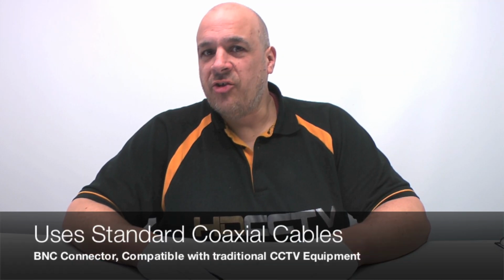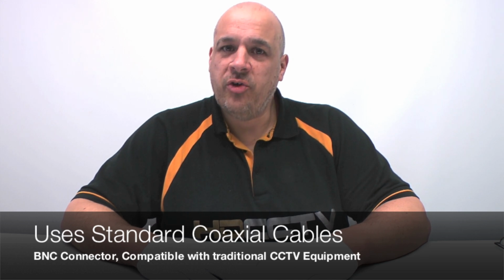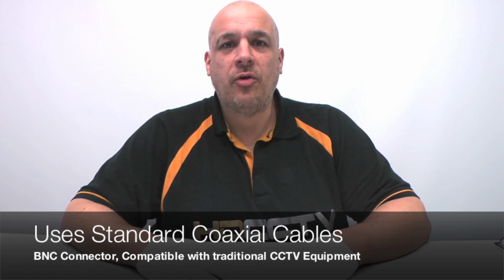960H uses exactly the same connection I showed you earlier on the SDI recorder. You have the same BNC push-twist connector for the cameras, and all the wires have to come back to the recorder.